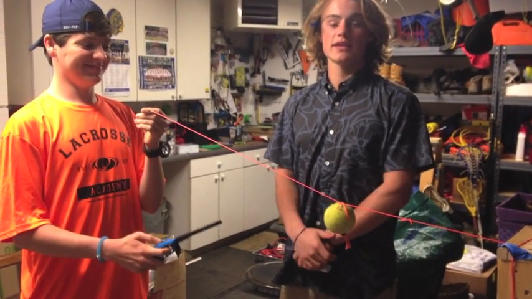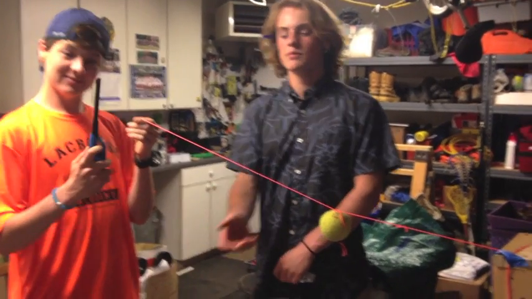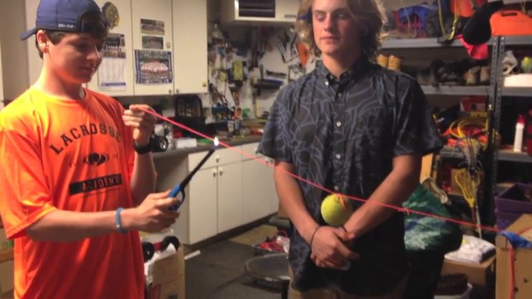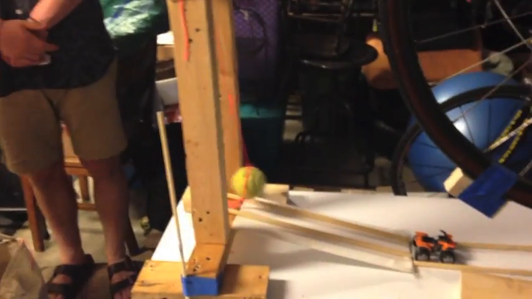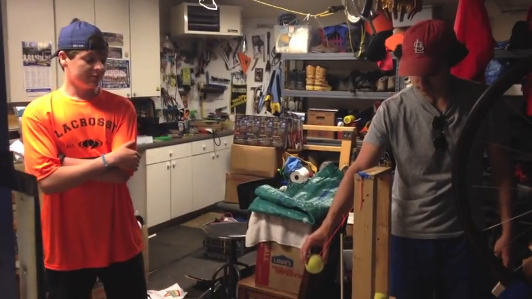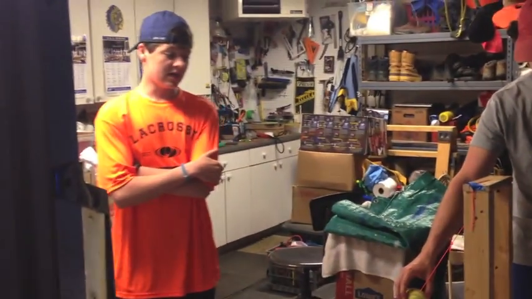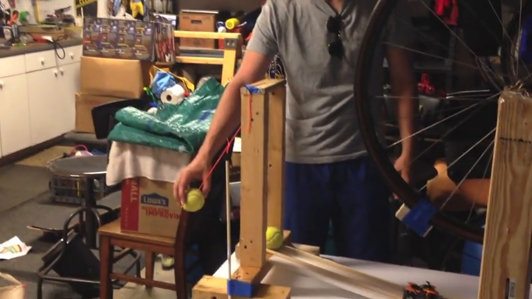For step 1, the chemical energy from the lighter burns this rope right here, causing the ball to swing. Step 2. The ball's gravitational potential energy is transferred into kinetic energy as it follows its path.